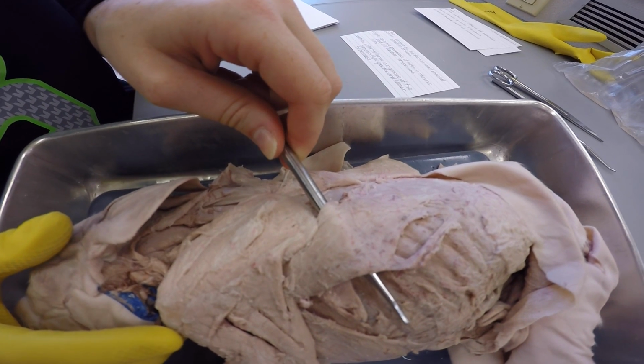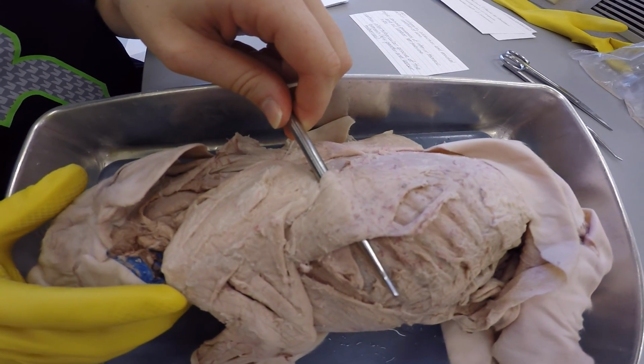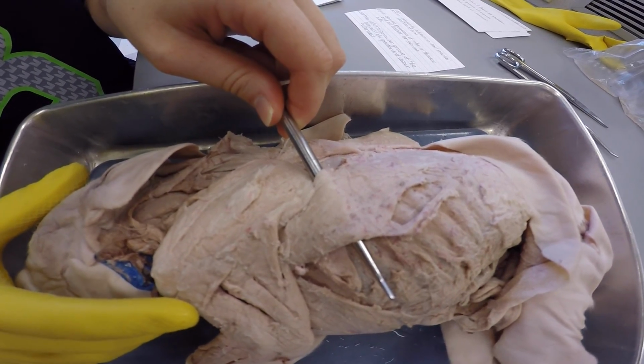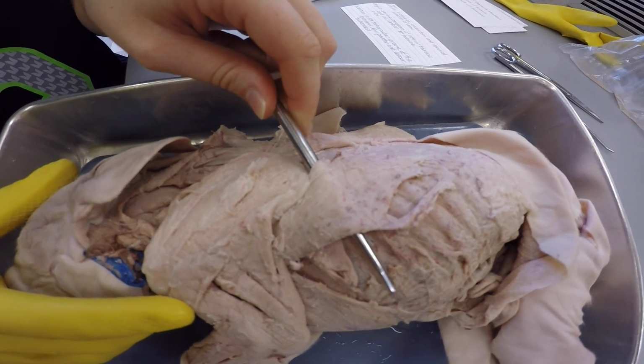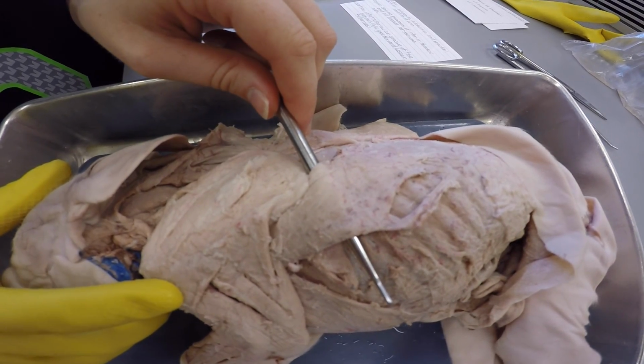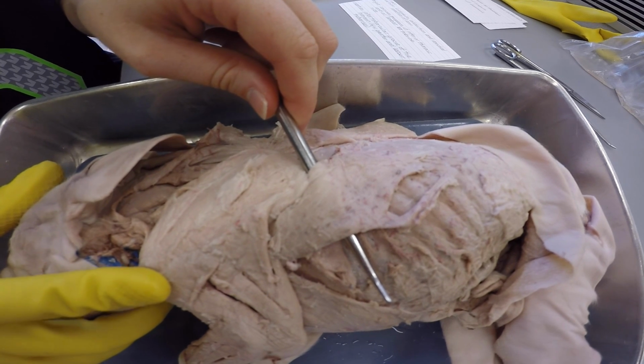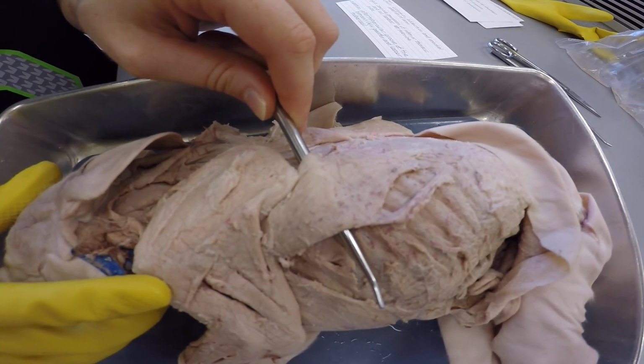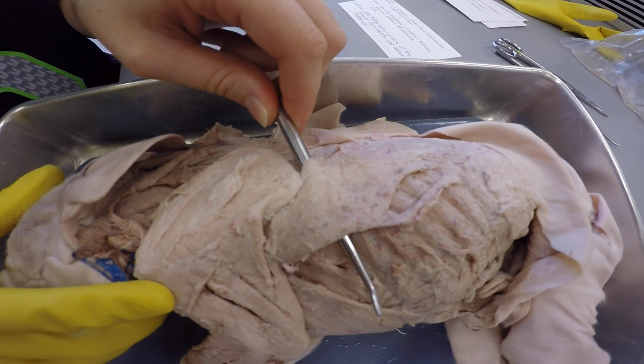This is the latissimus dorsi. It originates at the spinous processes of inferior thoracic and all lumbar vertebrae and at the ribs. The insertion is at the intertubercular groove of the humerus. It does extension, adduction, and medial rotation of the arm.